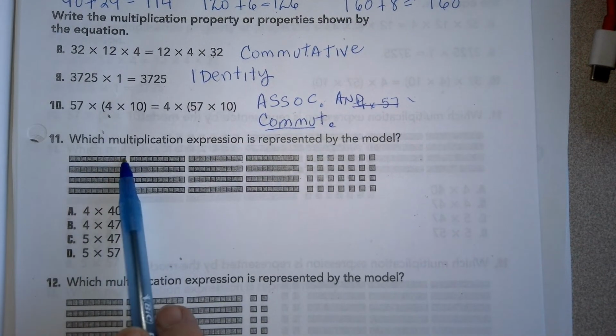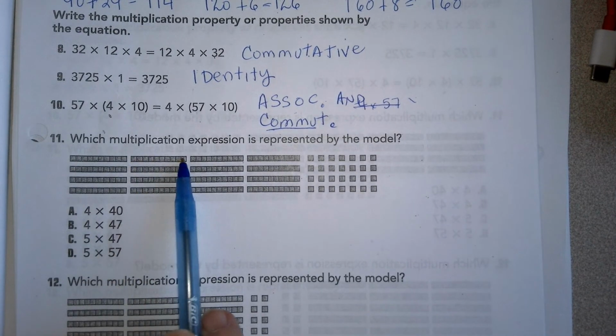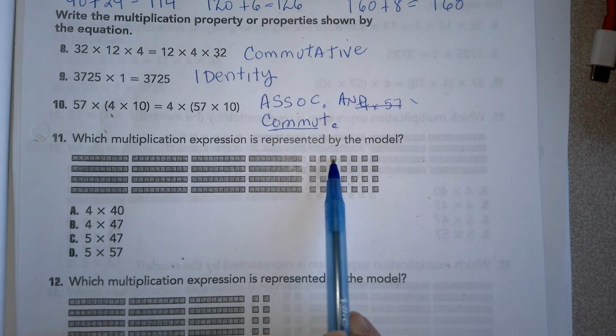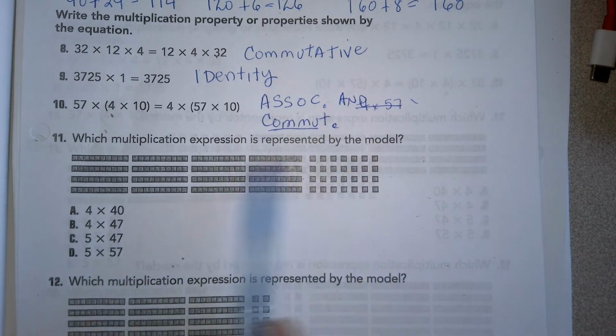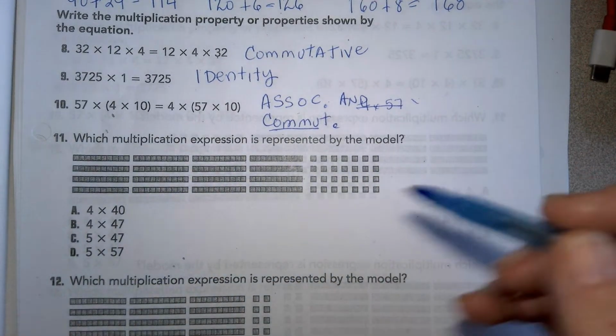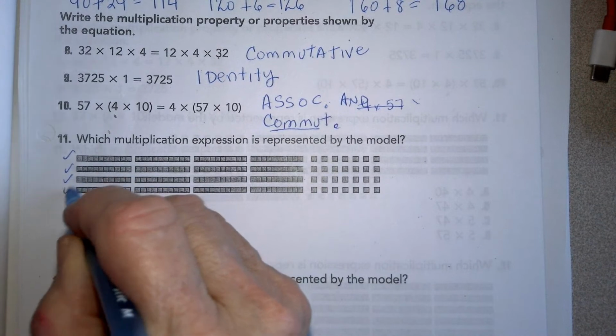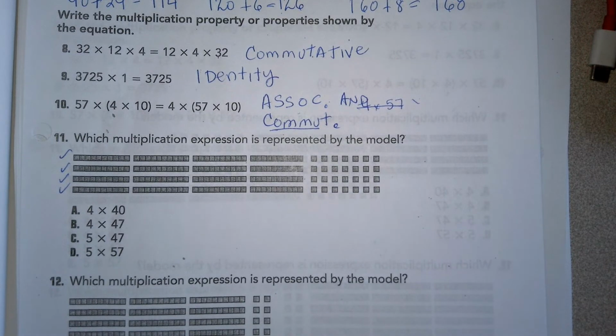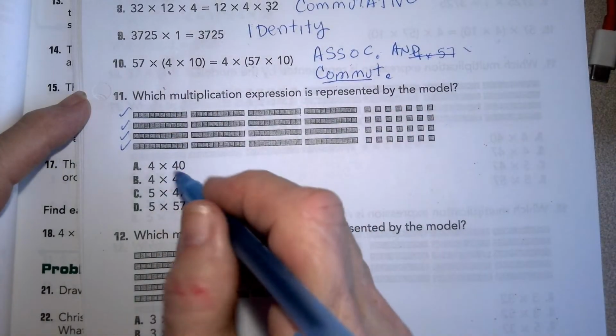Well, let's go ahead and look. What does this represent right here? Isn't that 10, 20, 30, 40, and these are 1, 2, 3, 4, 5, 6, 7. So that's 47. And then there's how many rows of those? 4. So the best answer is which one? It is the answer B. So on this one, it is B.